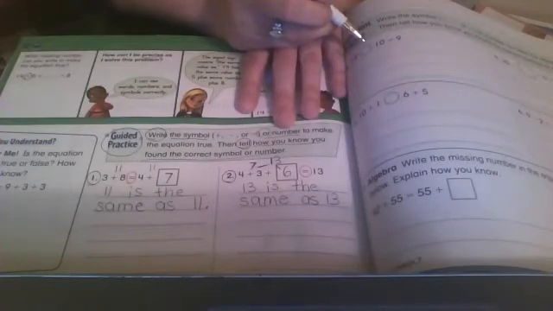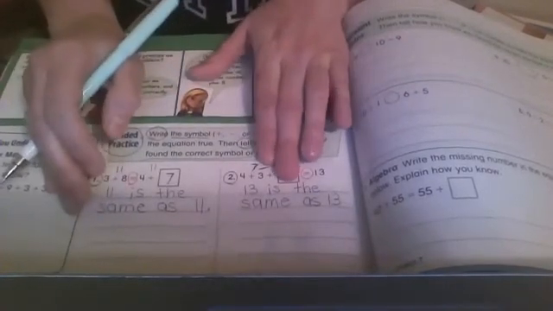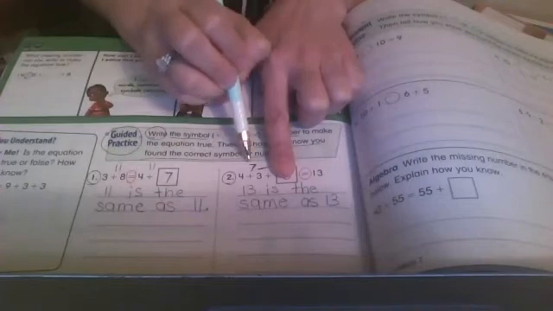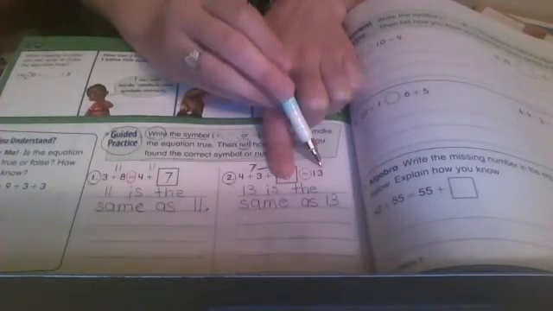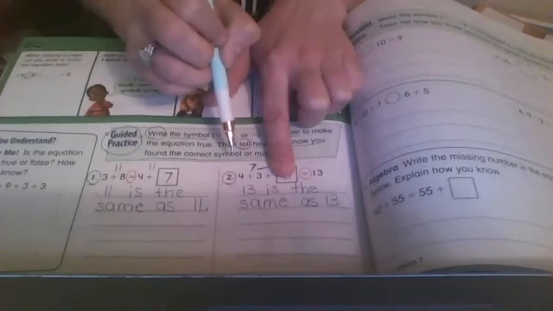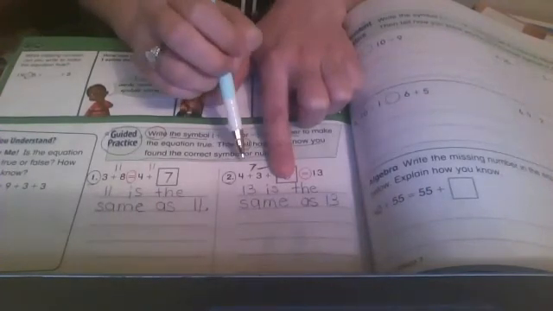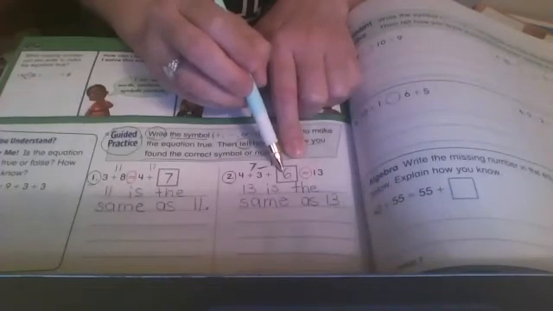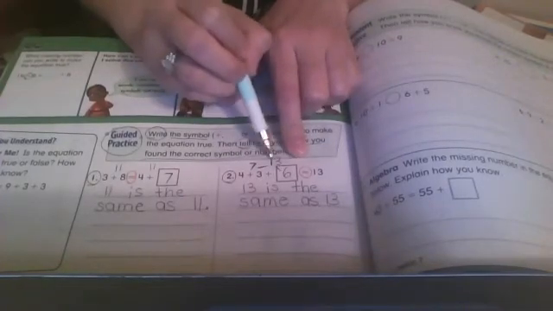Okay. We can also think about it this way. If we had just left it here and just solved for 4 plus 3 and then checked it, 7 is the same as 13. Well, no, that's not true, right? 7 is not the same as 13. So by adding 6, we were able to make sure that both sides balanced out. They're the same now.